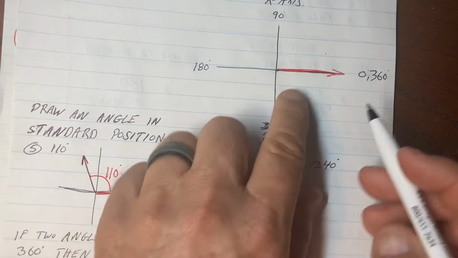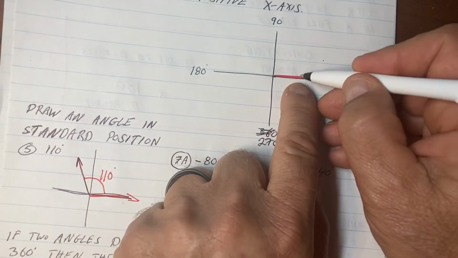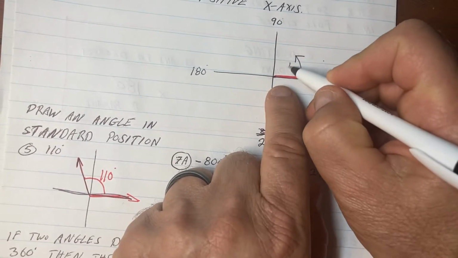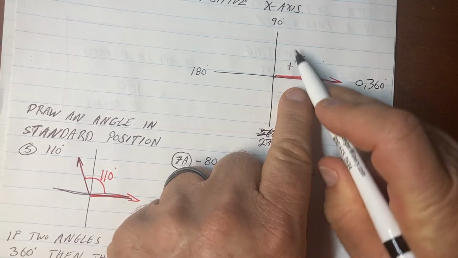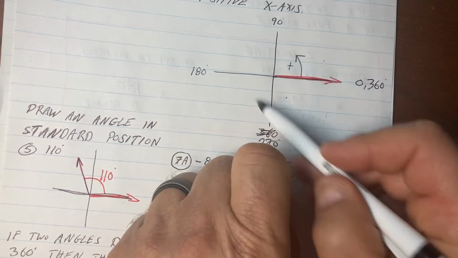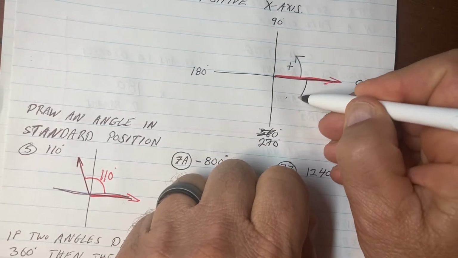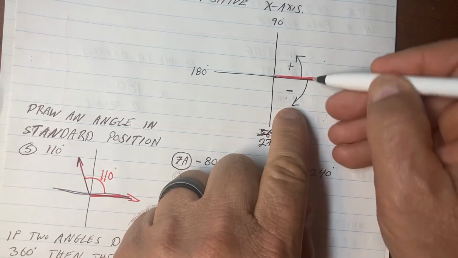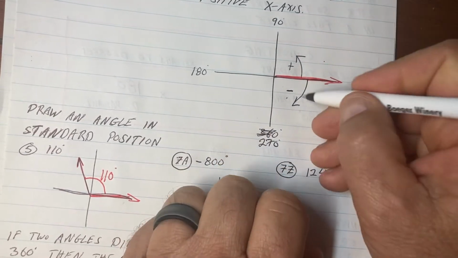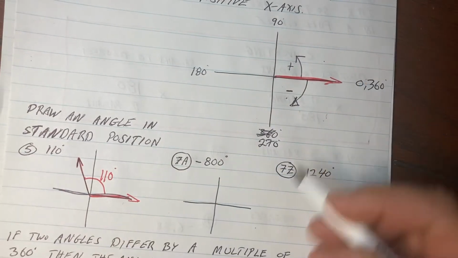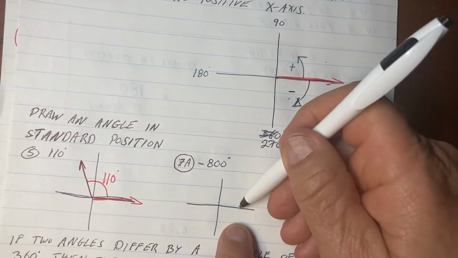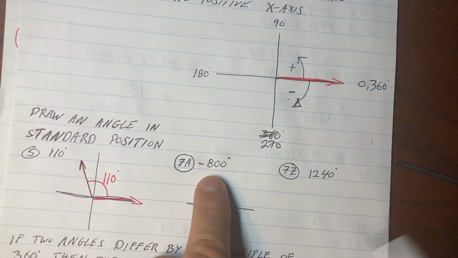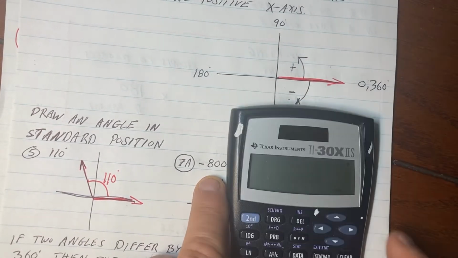Negative 800. Ooh, I forgot to tell you about positive and negative. If it's traveling in this direction, that's considered a positive angle. This is counterclockwise, anti-clockwise. If the angle is traveling in this direction, it's considered a negative angle. That's clockwise, okay? So for negative 800, the initial side is going to be right here, and it's going to go this way.